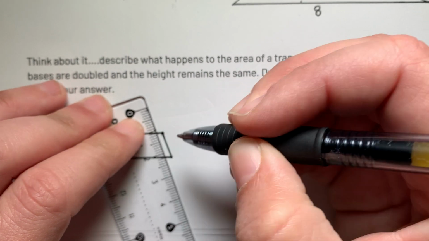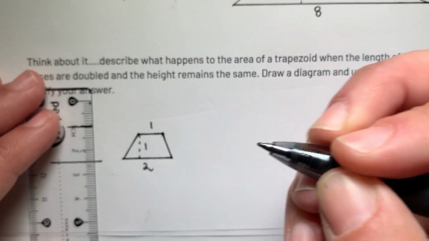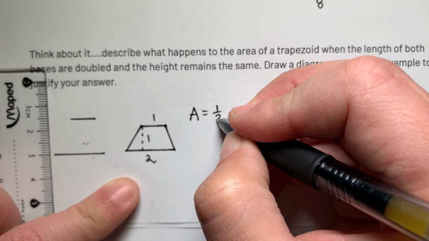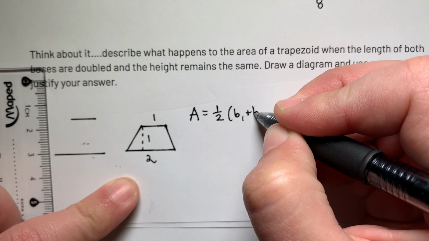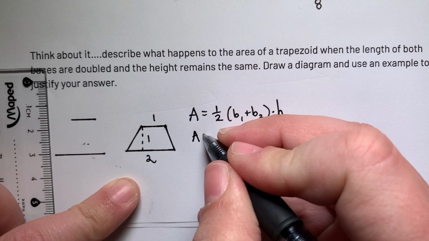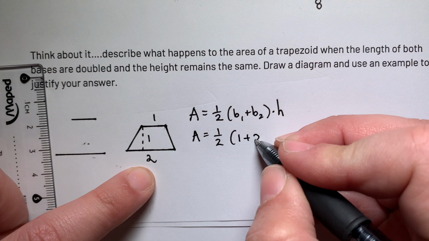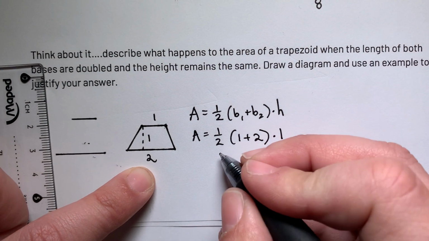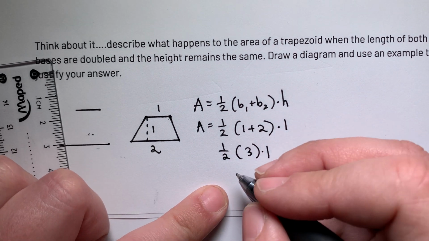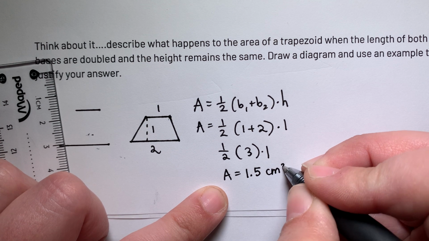The more you use your toolkit and practice, the more comfortable you'll feel. All right, so there's my trapezoid. That's good practice. So here's the formula. I always write the formula out. That way I can just plug my values in. So area is going to be 1/2 of 1 plus 2 times 1. So I'm going to take half of 3 times 1. So half of 3. So the area of this trapezoid is 1.5 centimeters squared.